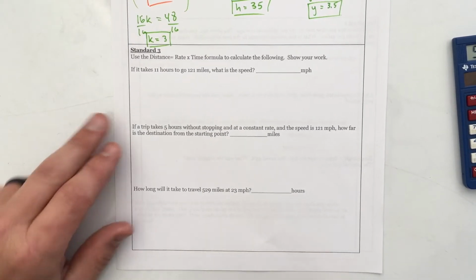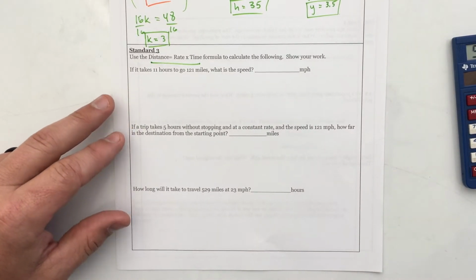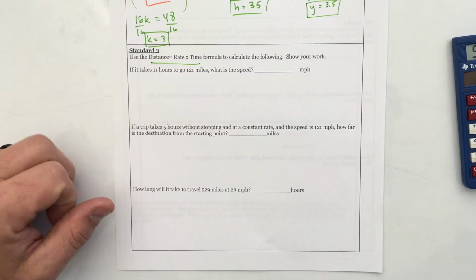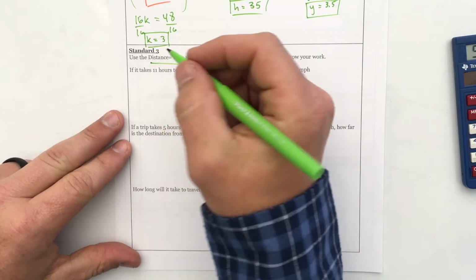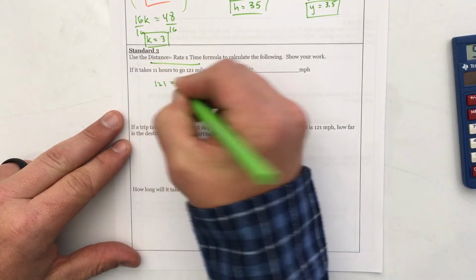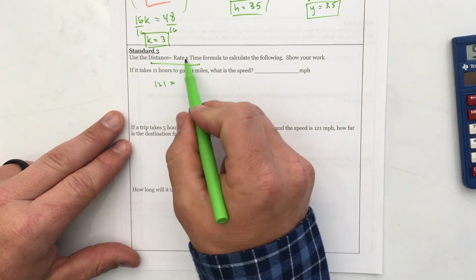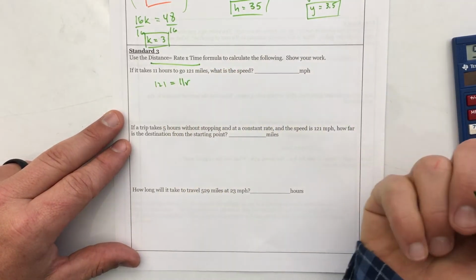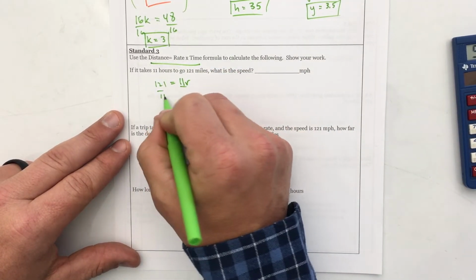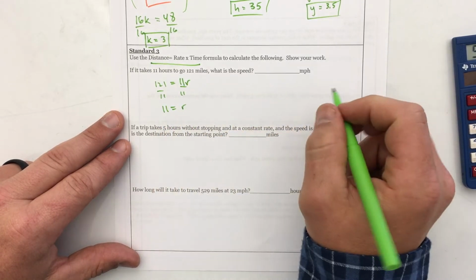Standard 3, distance equals rate times time. The formula is given to you right there. If it takes 11 hours to go 121 miles, what is the speed? It's giving you distance, 121 equals. It's also giving you time, and we don't know rate. So it's 11 times r. Divide both sides by 11, and I get 11 equals r.